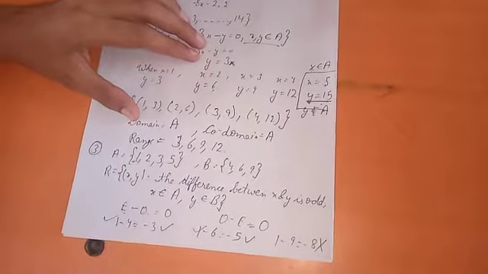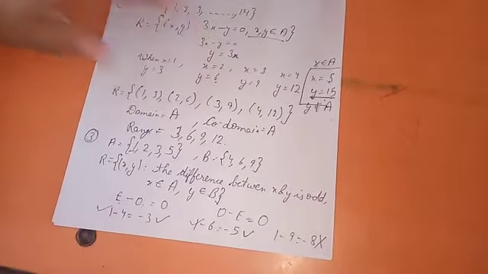Similarly we will do with 2, then with 3, and then with 5.